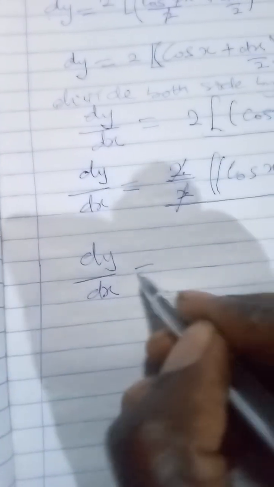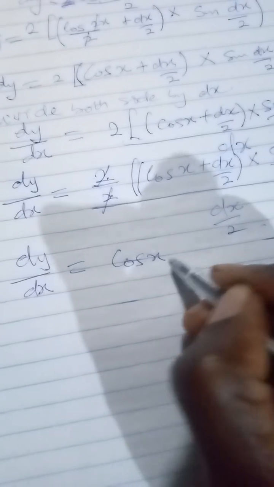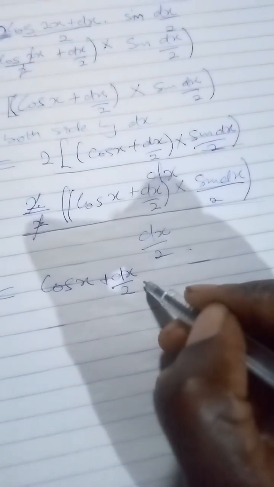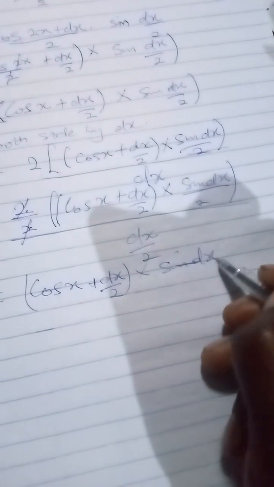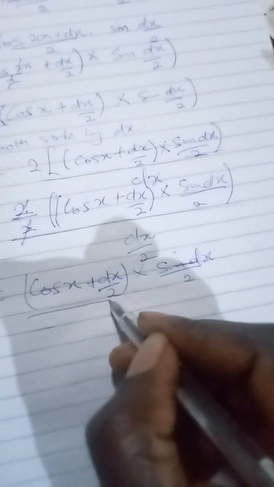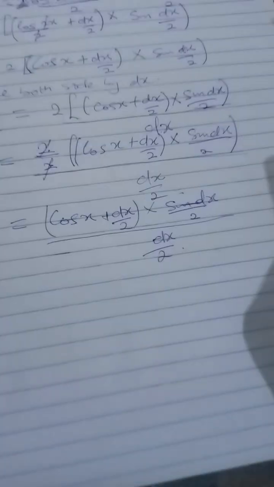So you now have dy over dx to give you cos x plus dx over 2 times sin dx over 2, all over dx over 2. Is that cleared? Good.